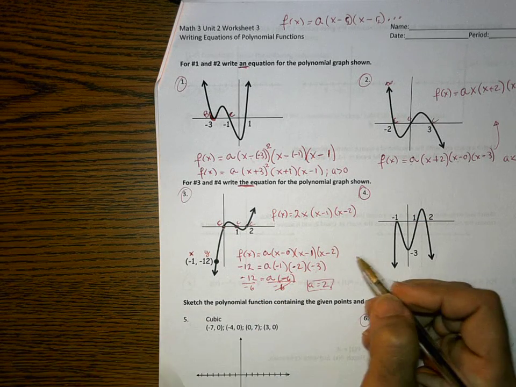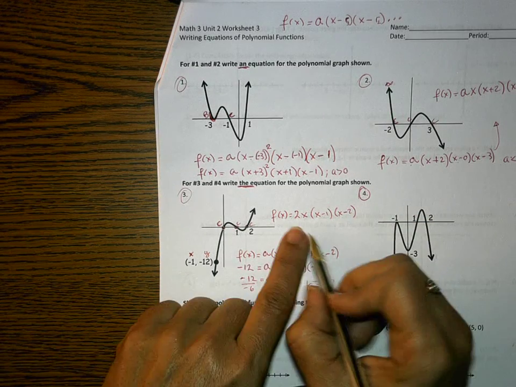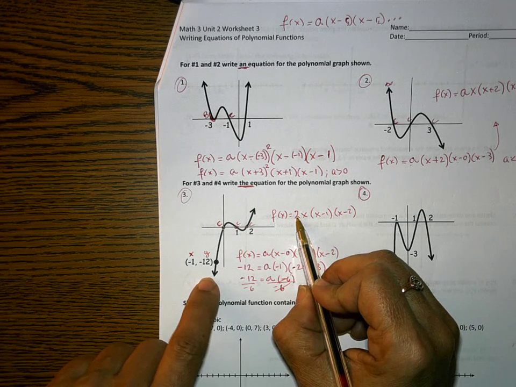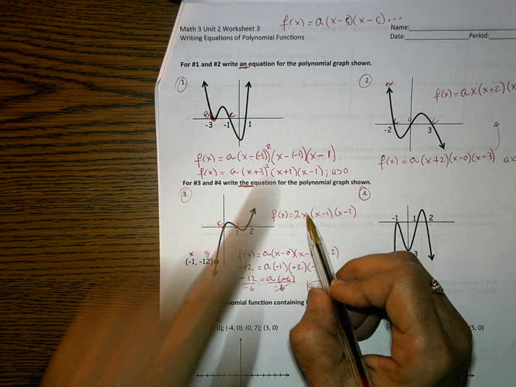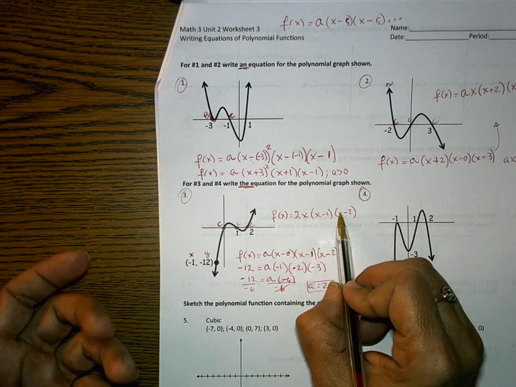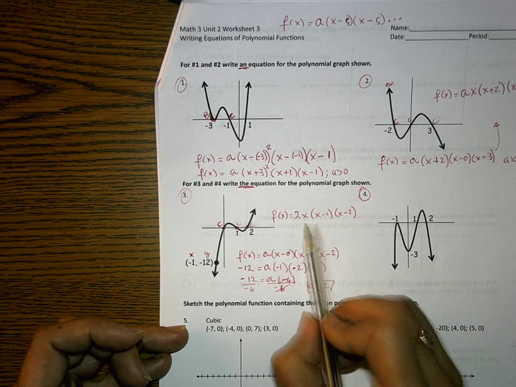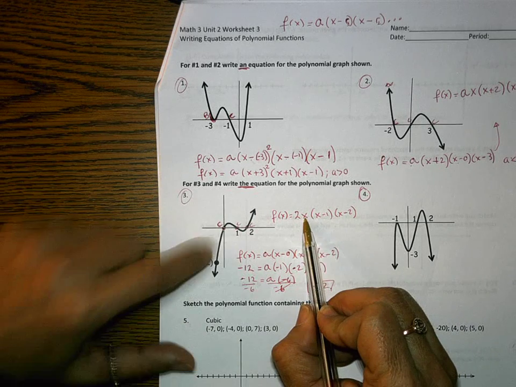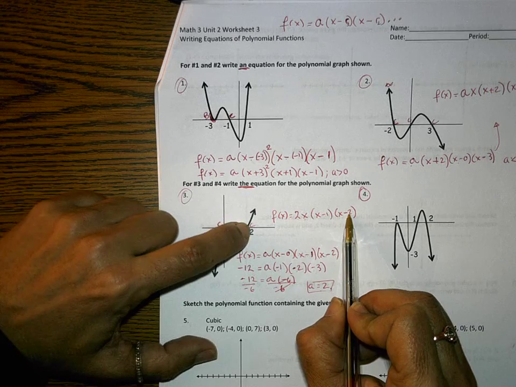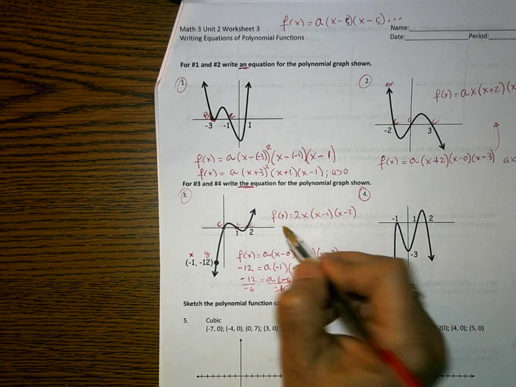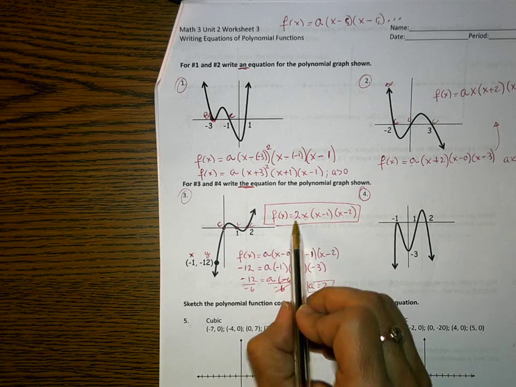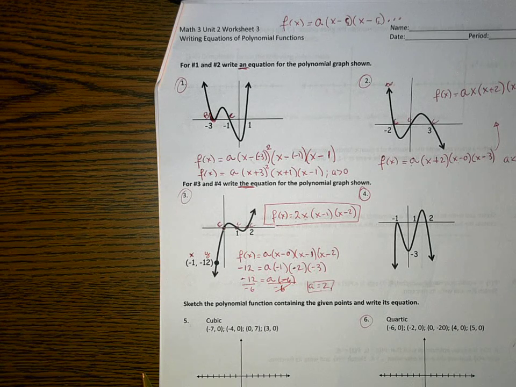So I like to double check my work. My leading coefficient is positive. That makes sense because I'm going from decreasing up to increasing. I have x times x times x, that is a cubic function, that is correct. And I am touching at 0 right there, at positive 1 right here, and at positive 2 right here. So I just double check my work, and here is the final equation, the equation for this specific graph.